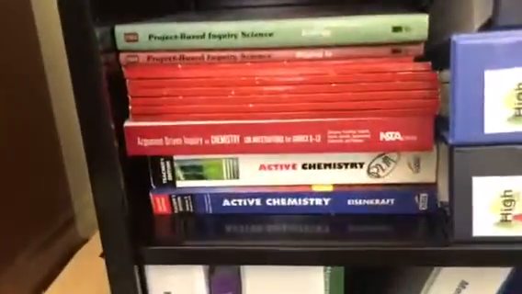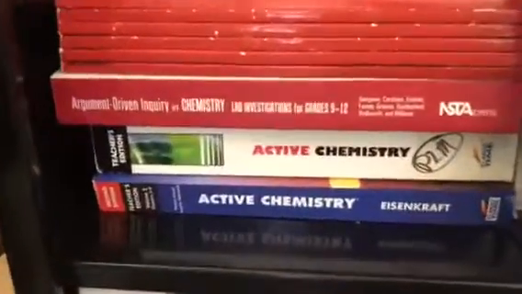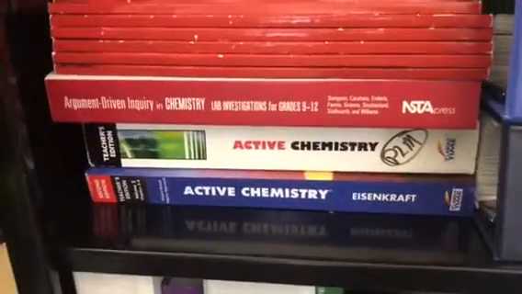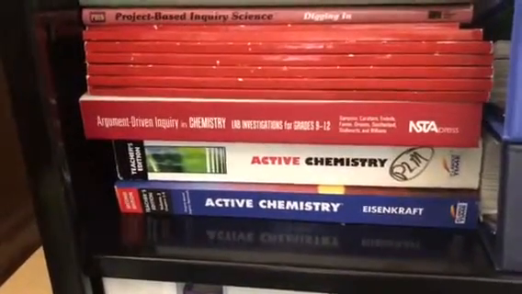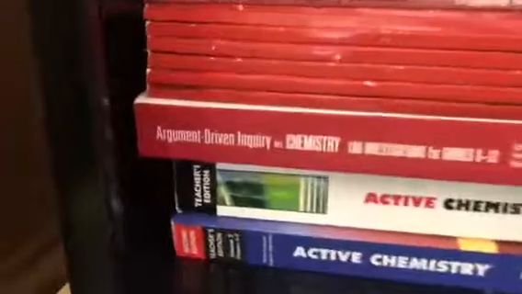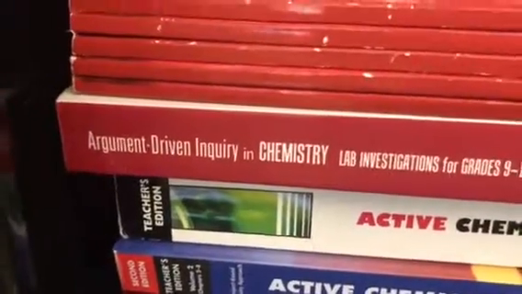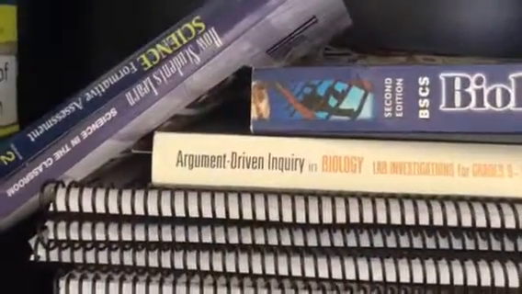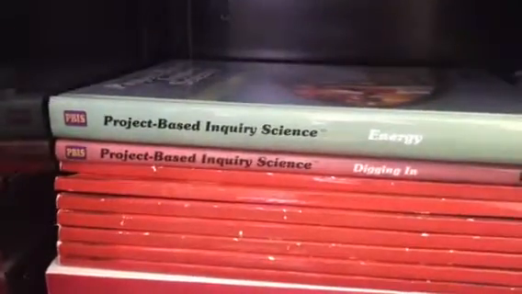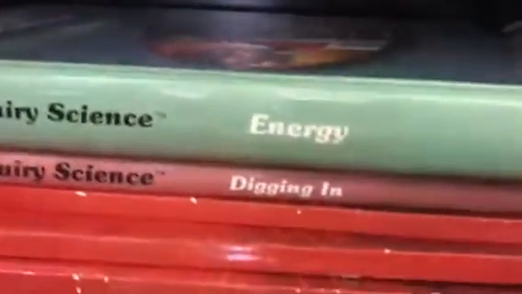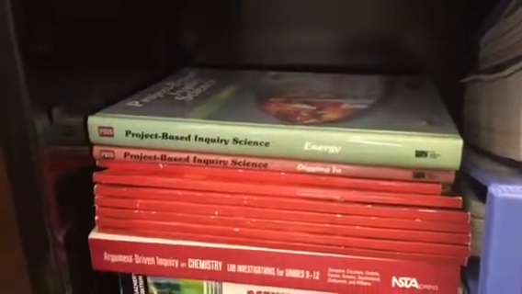Over here is chemistry. That's active chemistry, which is a high school curriculum. Bits and pieces of it are in active physical science. Oh look, there's an argument-driven inquiry in chemistry. You saw ADI up there in biology. And then project-based inquiry science, energy and digging in. That is more where you've got a lot of stuff around the idea of energy. I don't even know what digging in is.